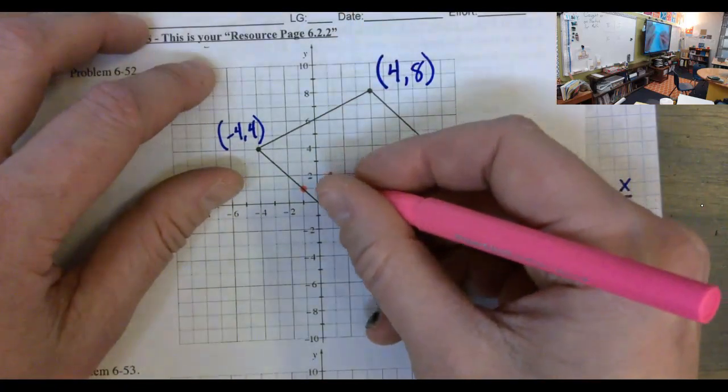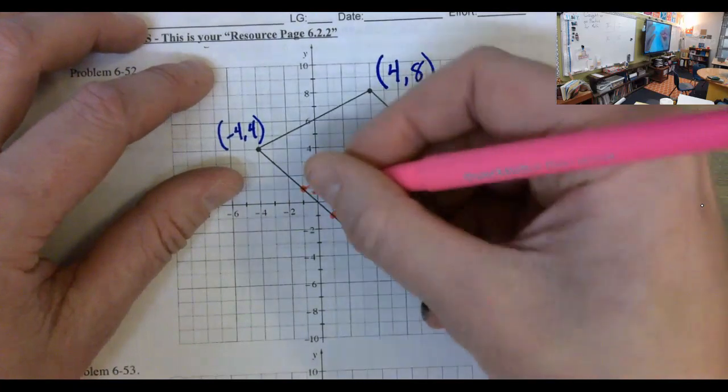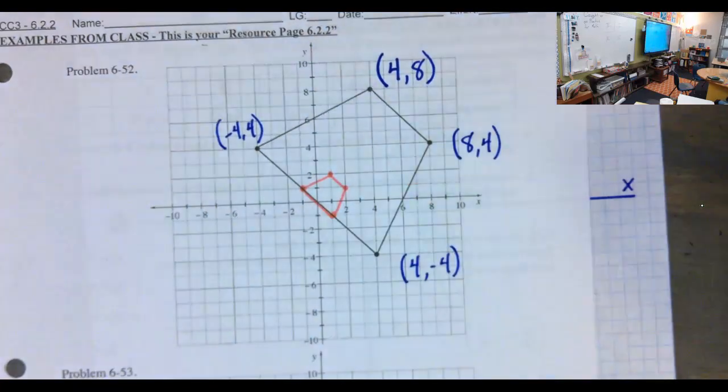Why does this look like it does? Why did it land there? Can anyone talk to me about just what just happened?